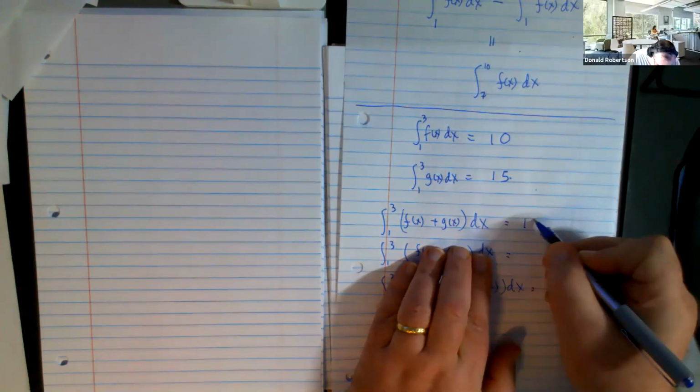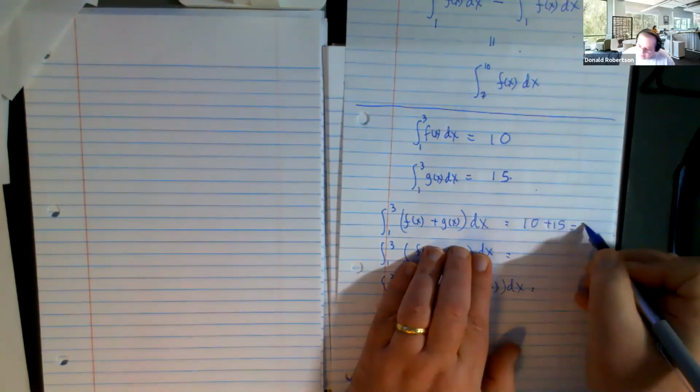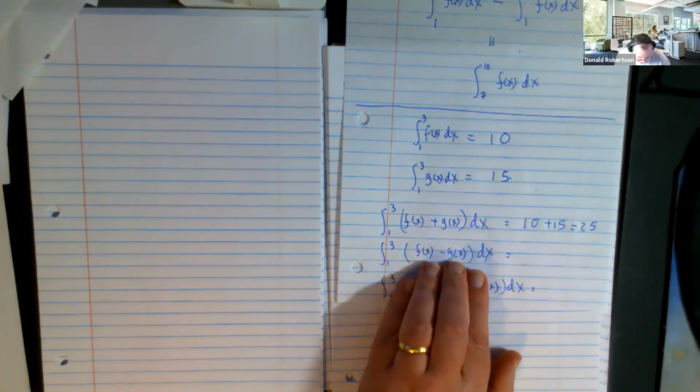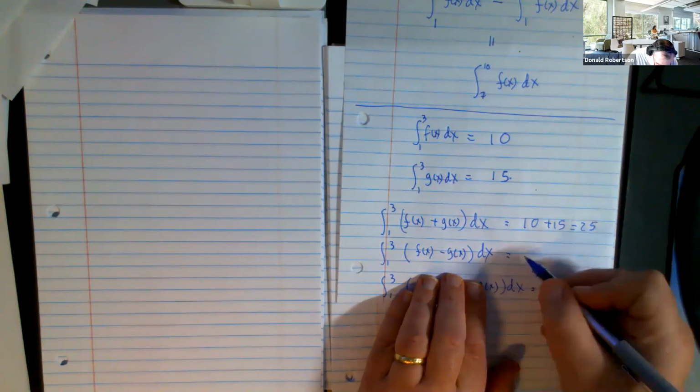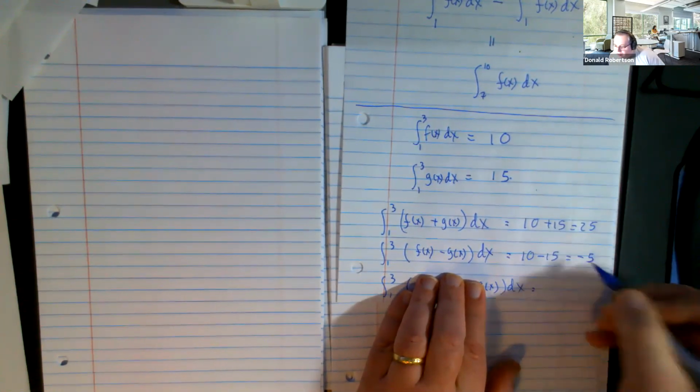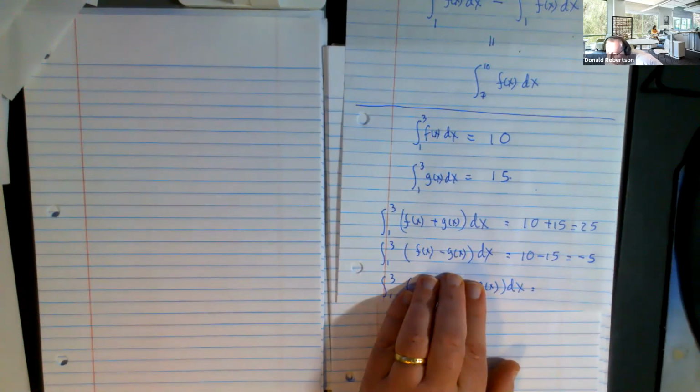Yeah, wouldn't you just get the first guy plus the second guy? 25. Does that make sense? Right. What happens if you subtract them? Well, wouldn't you get the first guy, take away the second guy, in this case, the net area? Remember, net area is allowed to have negative numbers, would be -5.